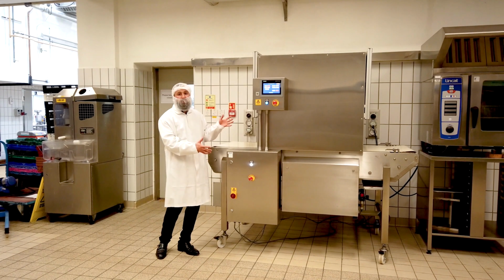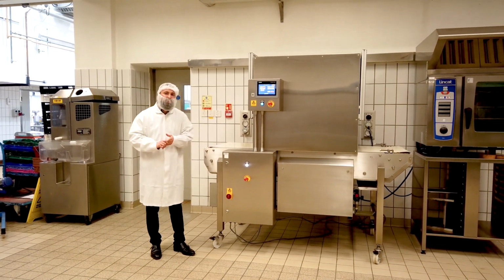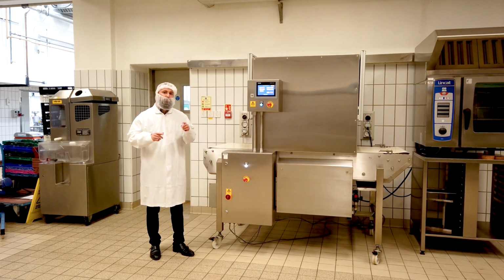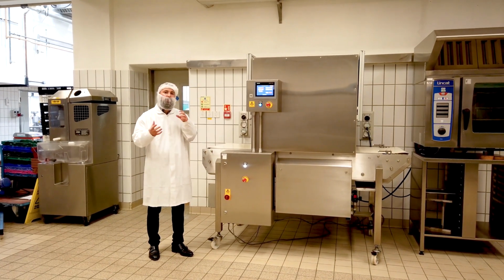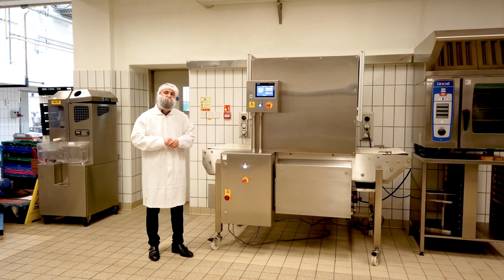This technology is cold plasma. If you've never heard of cold plasma before, it's the fourth state of matter where a gas is converted into a load of charged reactive species, where it can be used for antimicrobial purposes.